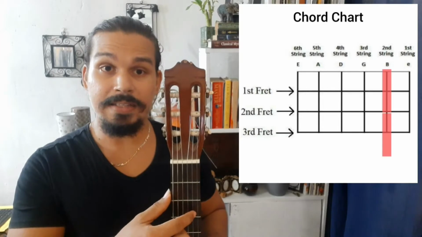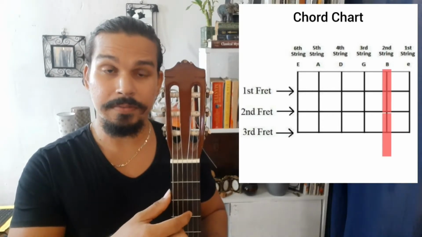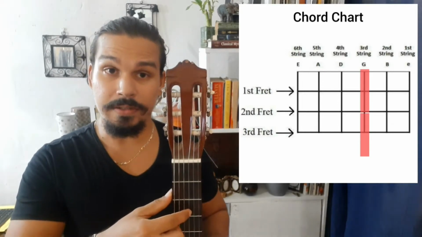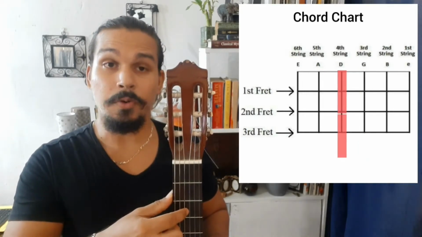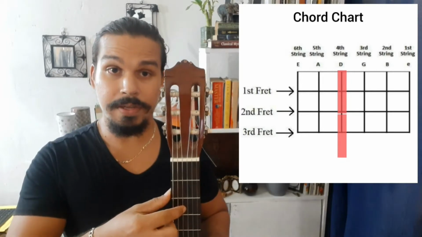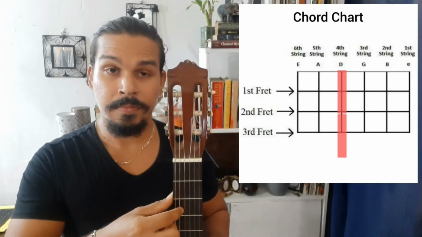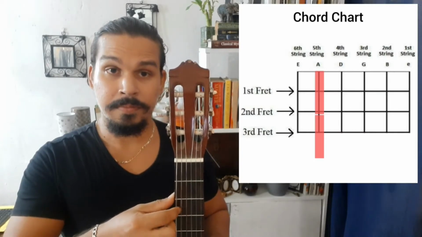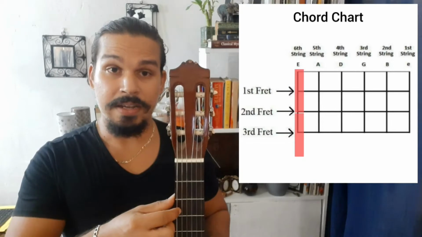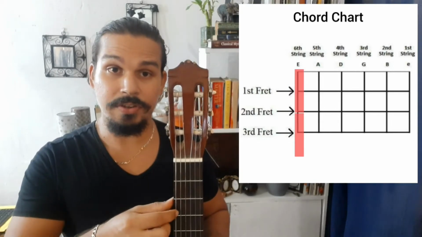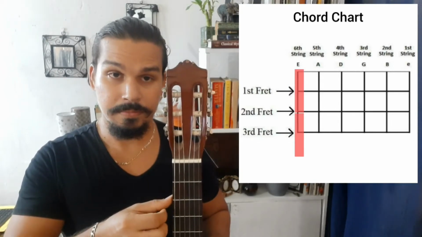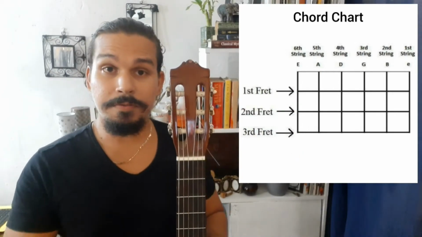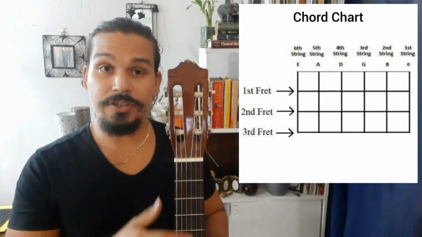The second string highlighted in red, that's the second string of the guitar. The third string highlighted in red, that's the third string of the guitar. The fourth string highlighted in red, that's the fourth string of the guitar. The fifth string highlighted in red, that's the fifth string of the guitar. And the sixth string highlighted in red, that's the thickest string of the guitar, the sixth string of the guitar. So as you can see, the strings that run vertically on the chord chart represent the strings of the guitar.